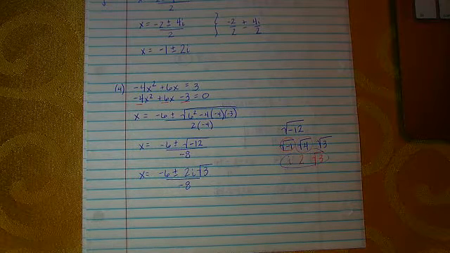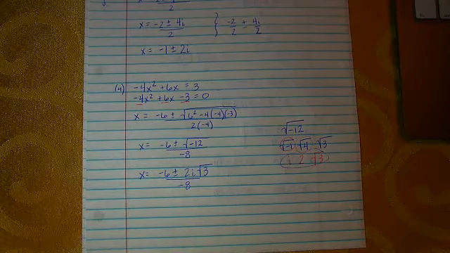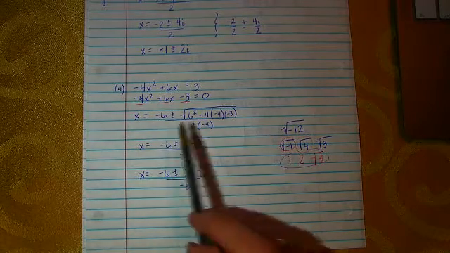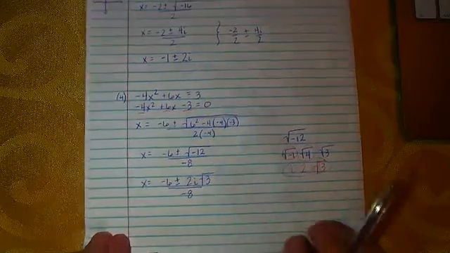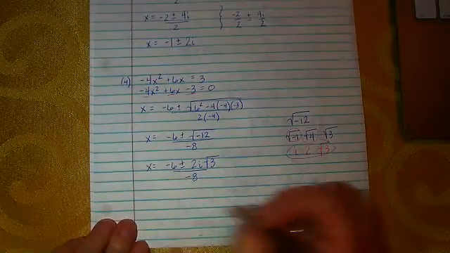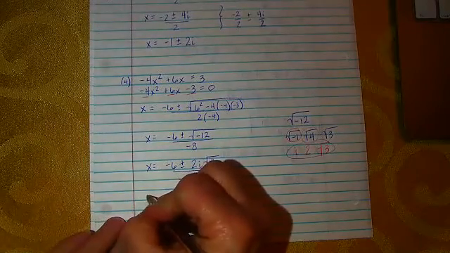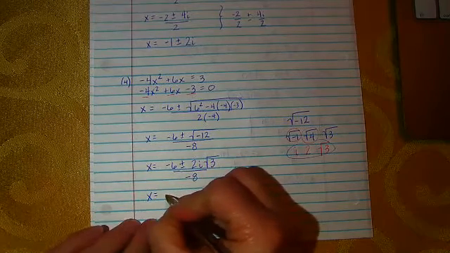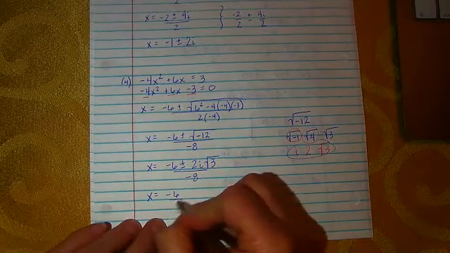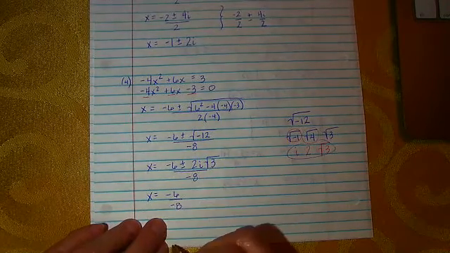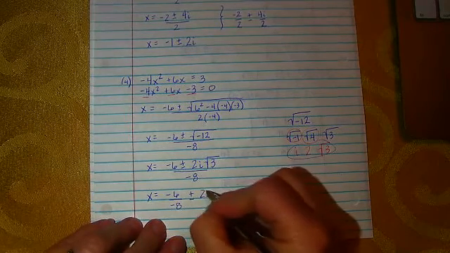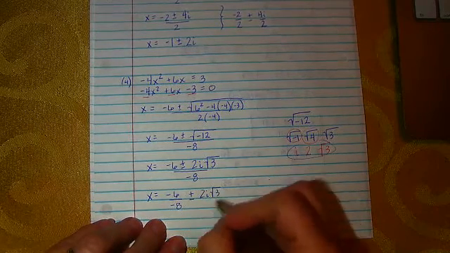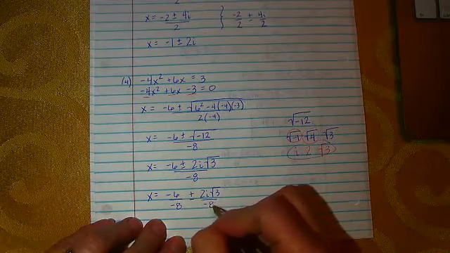So again, we're not quite done yet. So again, like I did on this one up here, you want to think of it kind of like in two parts. So I'm going to go ahead and separate it so you can see it. So we're going to think of this as -6 over -8, okay, plus or minus 2i square root of 3 over -8.